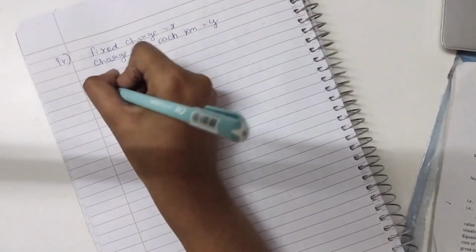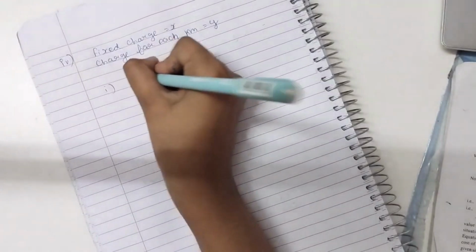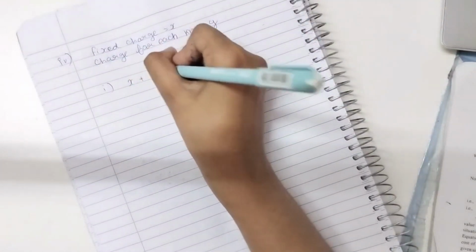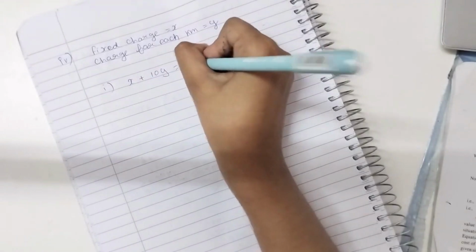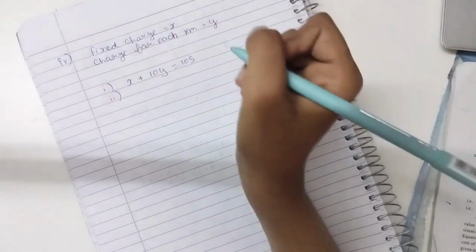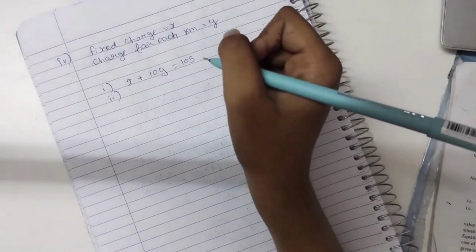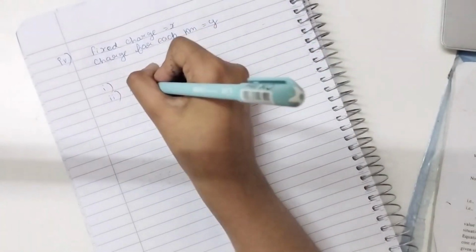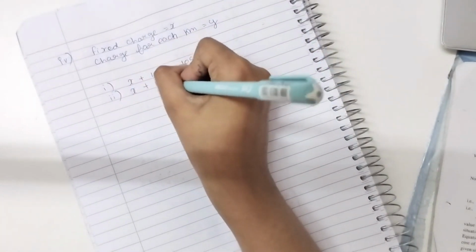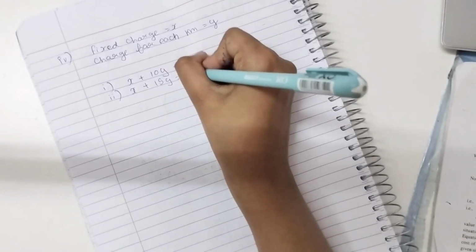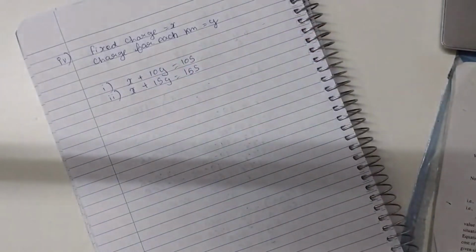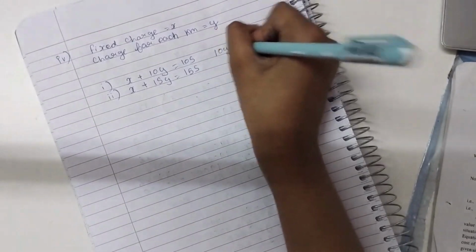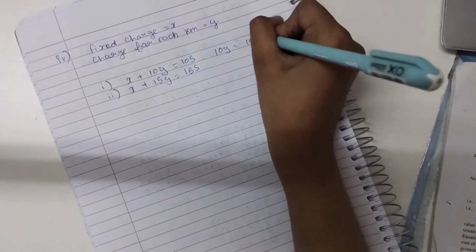So the fixed charge is x, and the charge for 10 kilometers is 10y, which is equal to 105. Similarly, the cost paid for 15 kilometers is 155. So that would be x plus 15y, which is equal to 155.